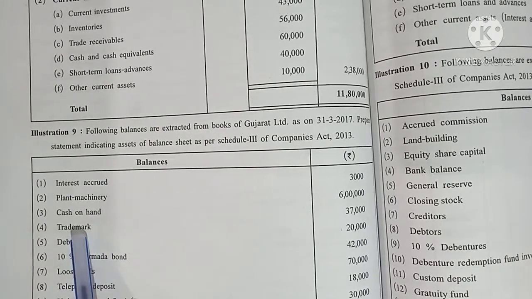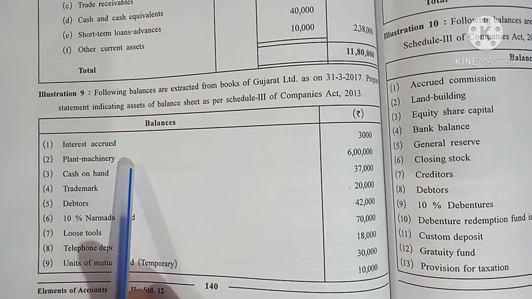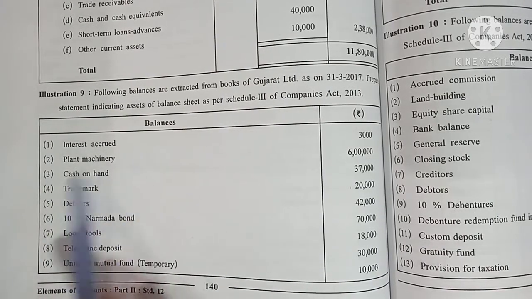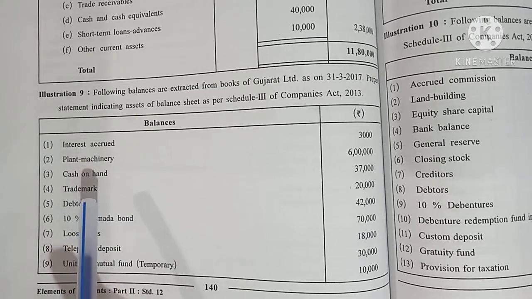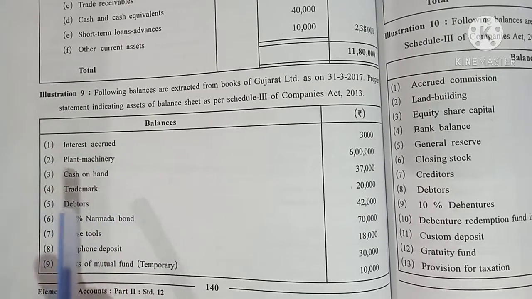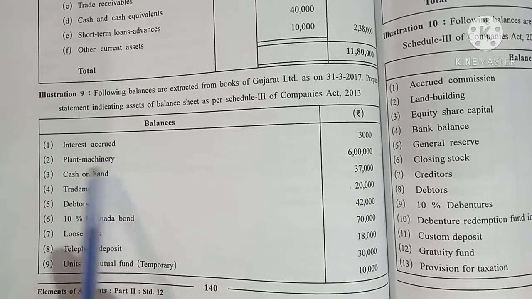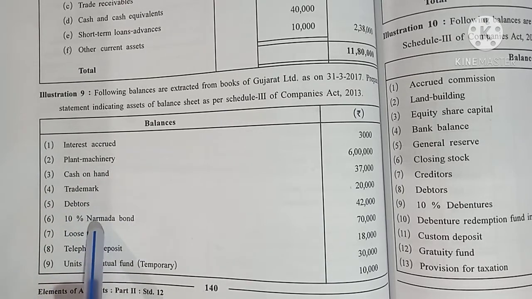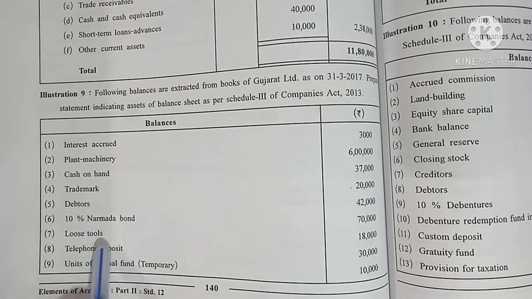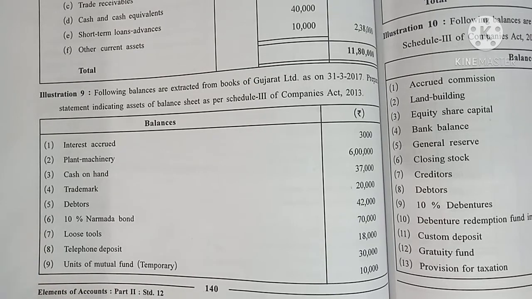Okay, let me see what is given in this question. It is given interest accrued. You see whether all are assets or not. You have to have that idea, whether they are all assets or whether any liability item is given or not. Accrued interest, asset. Plant and machinery, asset. Cash on hand, asset. Trademark, asset. Debtors, asset. 10% Narmada bond, asset. Loose tools, asset. Telephone deposit, asset. Units of mutual fund, temporary, also asset.